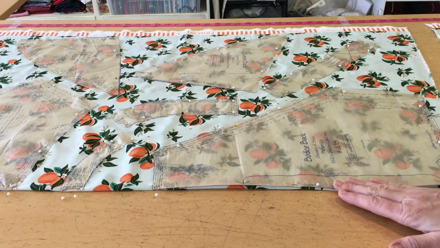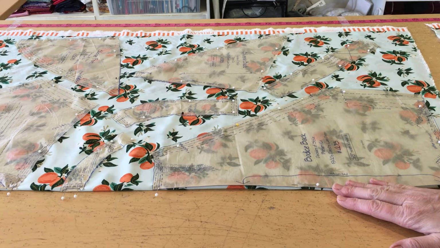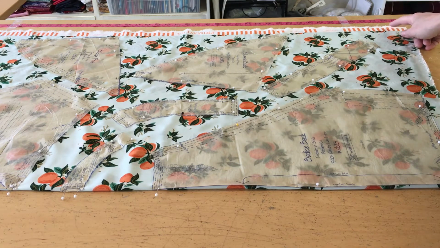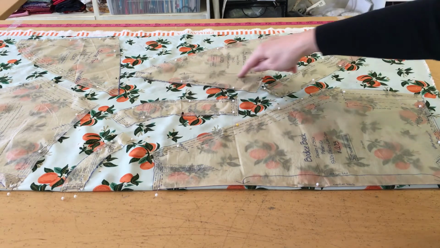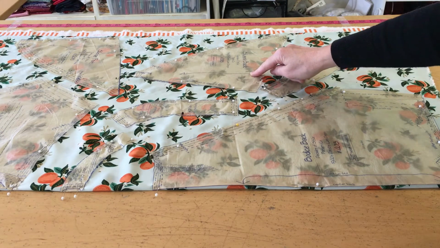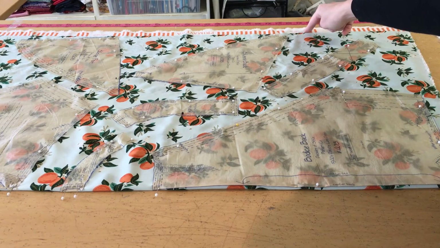So the fold currently is parallel to the grain line, which is parallel to the selvage. And what the grain line means is it's the grain of the fabric running from the top edge of the fabric to the bottom edge of the fabric, the vertical fibers of the fabric itself. So the best way to get your grain line correct is to line up these grain line lines and make them parallel to the selvage edge.